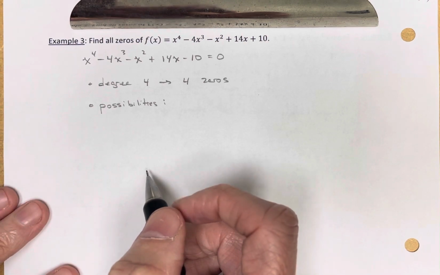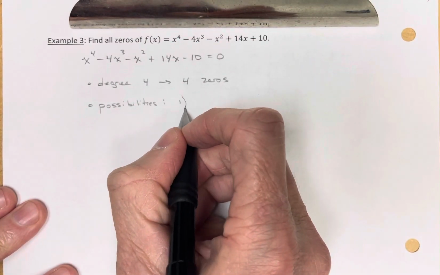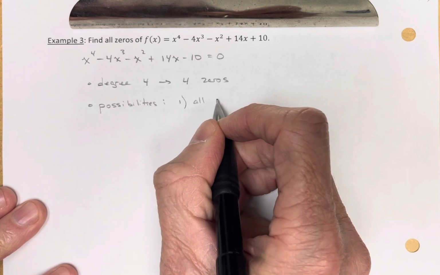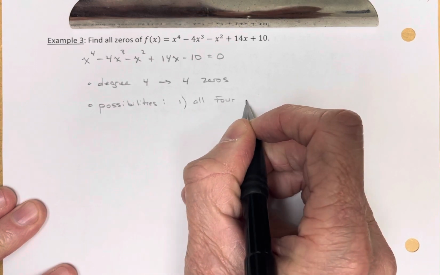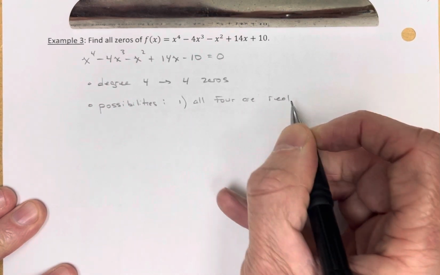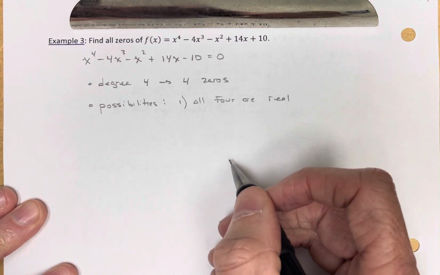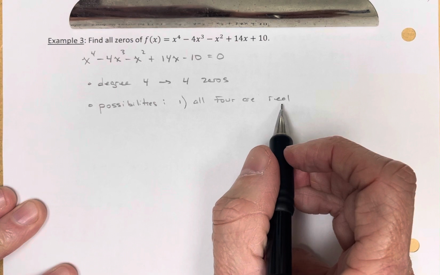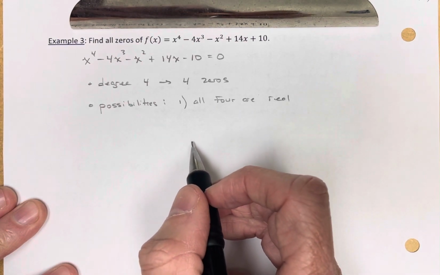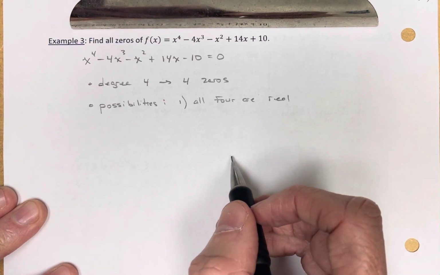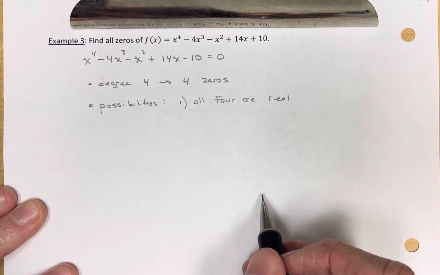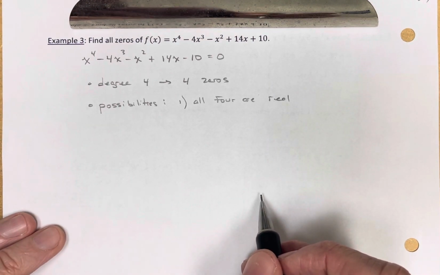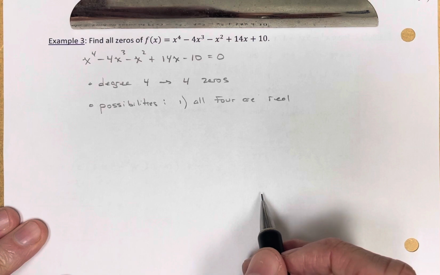Okay, so what does that open up? One possibility, all 4 are real. So it would go maybe like this and hit the x-axis 4 times. Or it could bump the x-axis and go down, and then go back up and bump the x-axis and turn around. You could have two that are real, but they're both multiplicity 2.